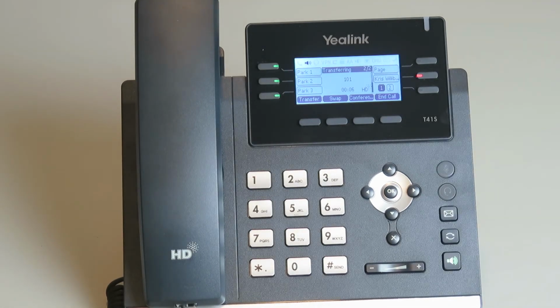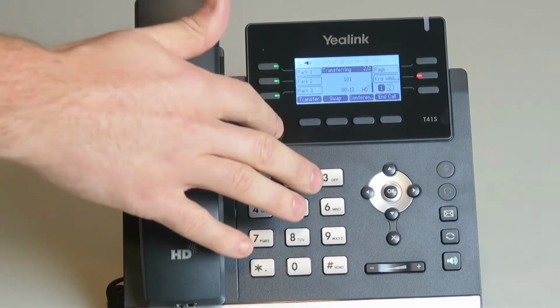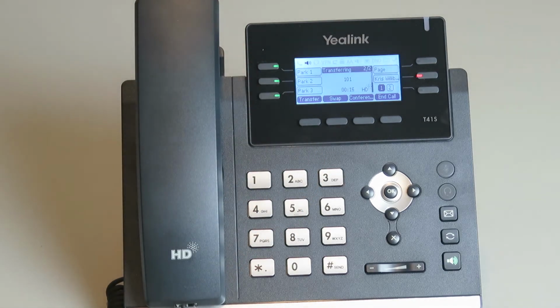Now we're on the phone call with the person we're trying to transfer the call to, and we can make sure that they're available before we transfer the call. To transfer, you just push transfer, and then we'll finalize that transfer. Let's say we're trying to transfer this call to our coworker, and we ask them if they're available, and they want to ask why the caller is calling.